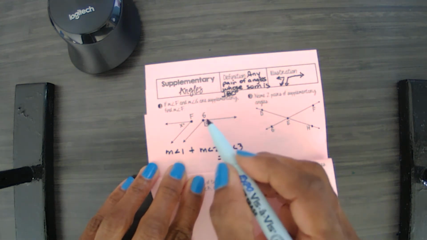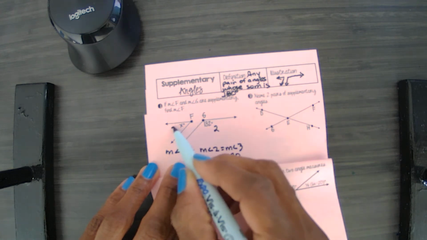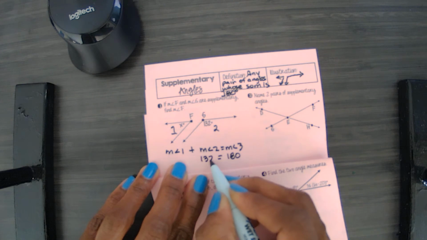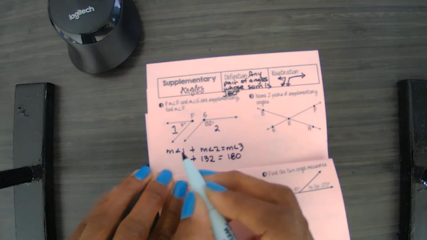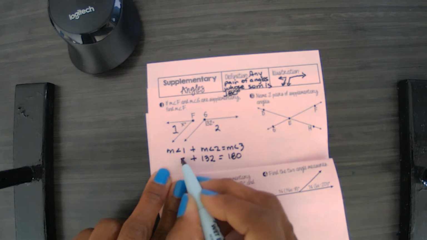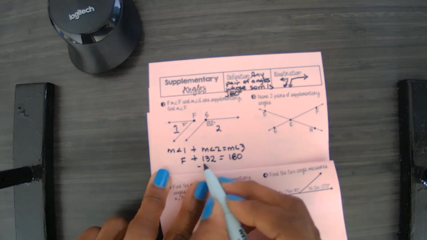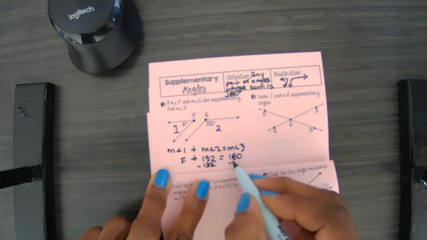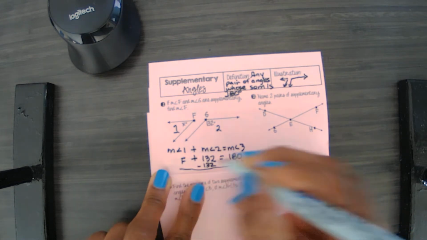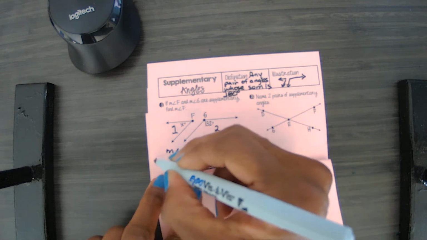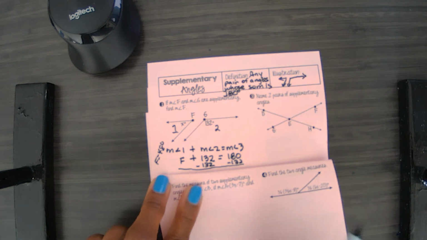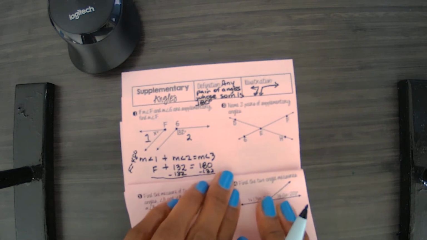The measure of our angle 2, I'm going to call this 2 and this 1, is going to be 132 degrees. And so the measure of angle 1, I can call F. So I'm going to subtract 132 from both sides, and we see that F is going to be equal to 48 degrees. So the missing measure there is 48 degrees.